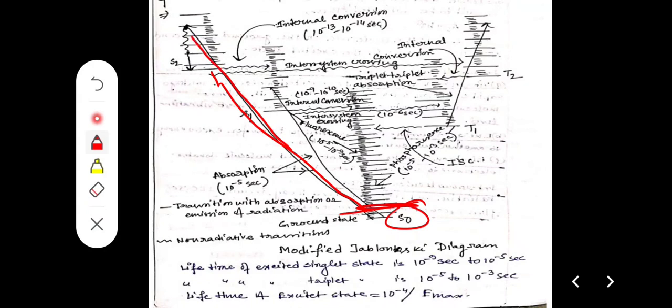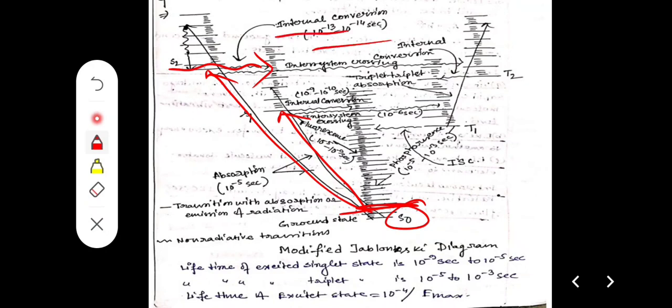This is termed as S1, this is termed as S2. They are absorption. But now when S2 to S1 comes, that should be termed as internal conversion. That is 10 to the power minus 13 to 10 to the power minus 14 second.